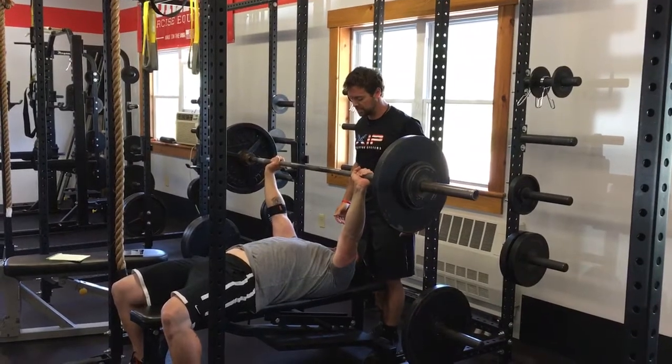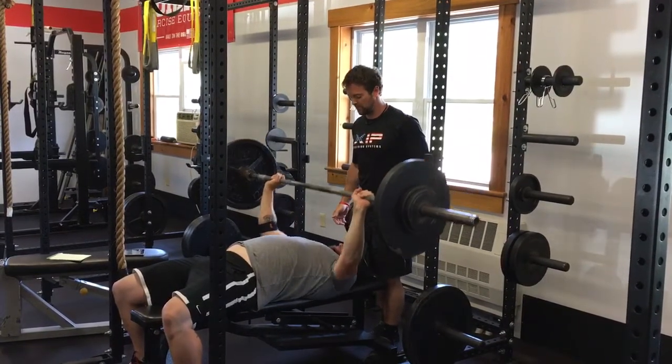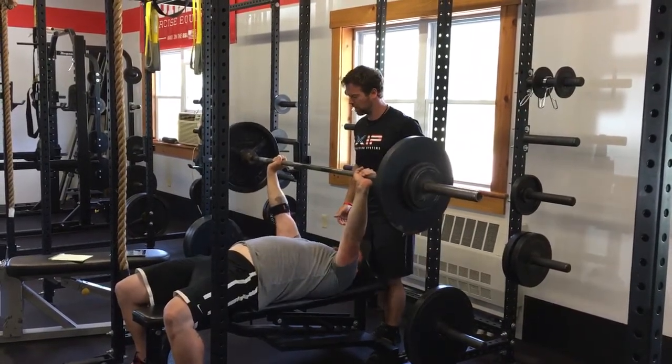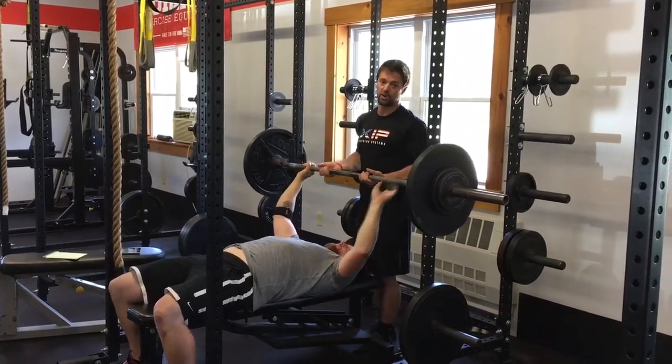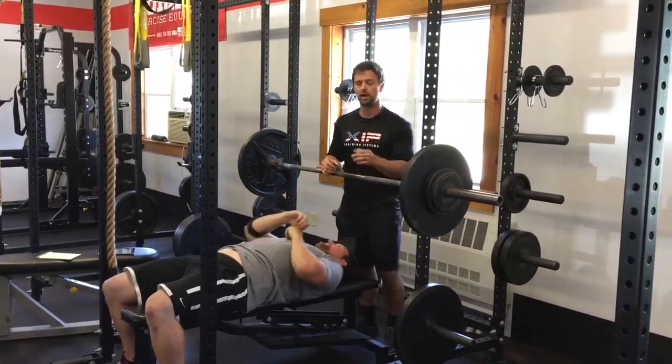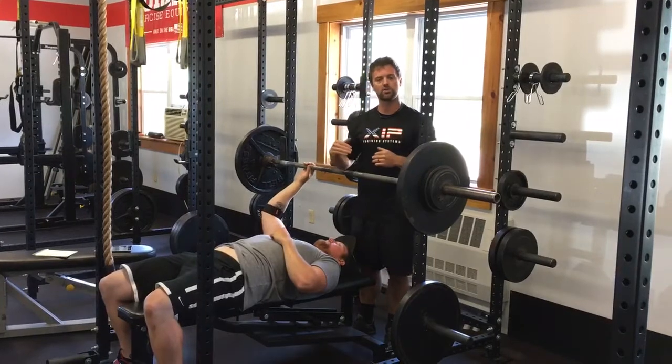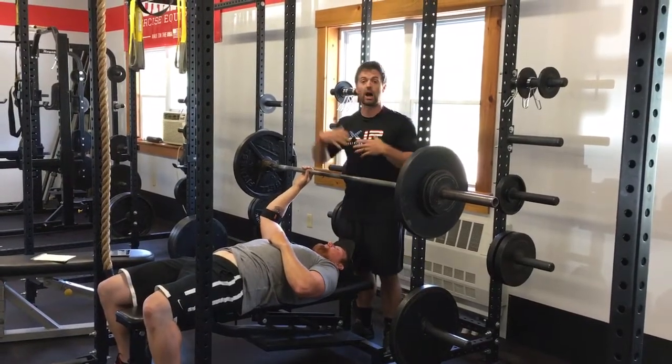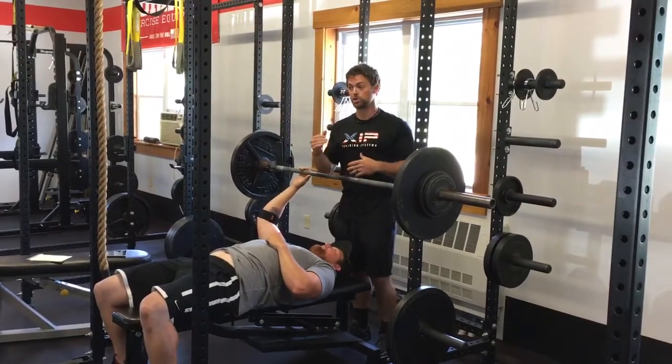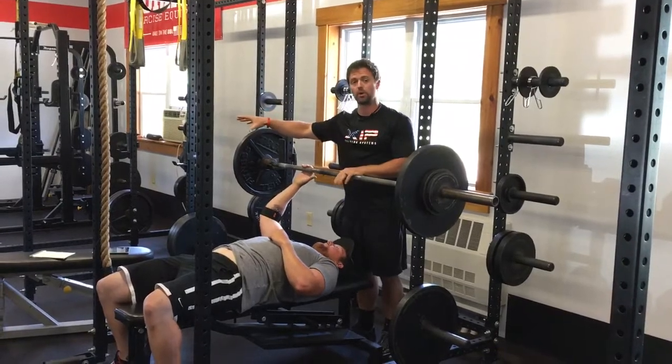Good, drops down, pause, explode. Good, 0.56 meters per second. Reactive here, drop down, fire up. Good, 0.7. Okay, so 2 different repetitions there, far different in terms of the velocities achieved, which you're also going to see much different power output there as well.